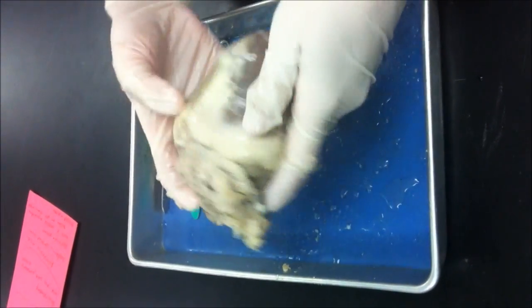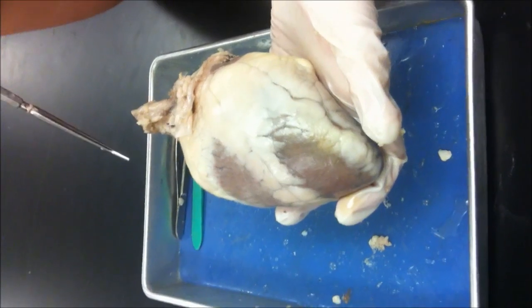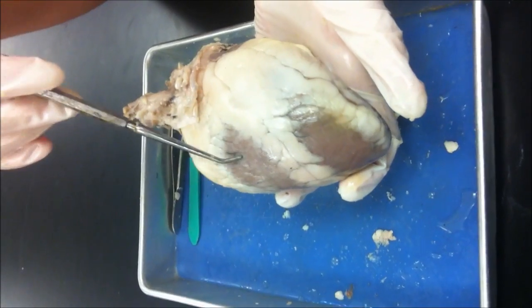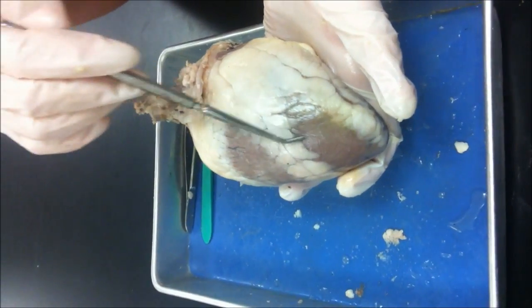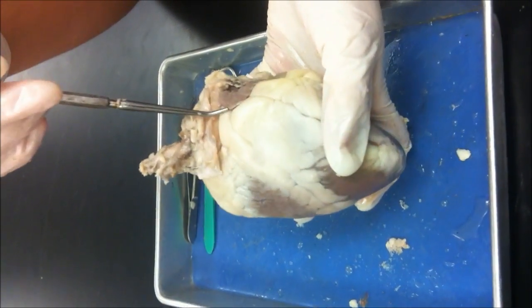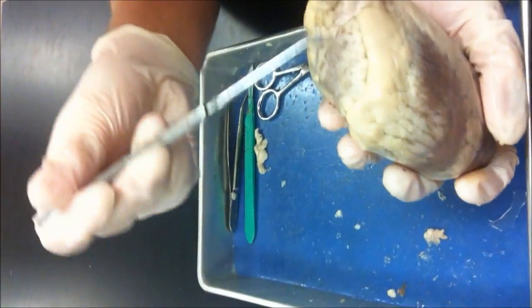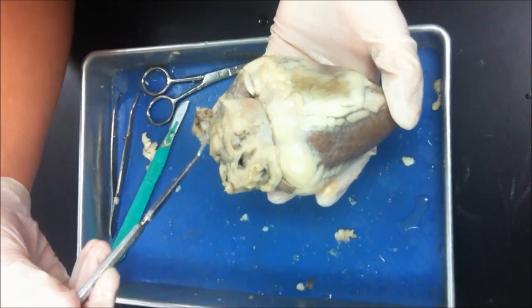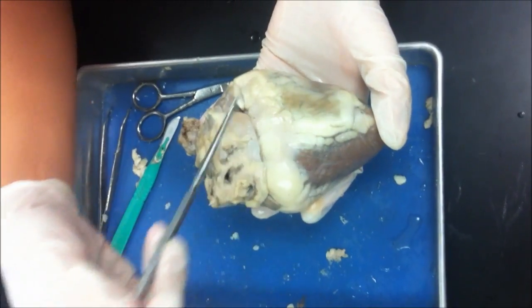All right, now here is your heart. This is the ventral side of the heart: the right atrium, the right ventricle, the left atrium, and the left ventricle. And the auricles are on the left and right atrium. This is the dorsal side of the heart.